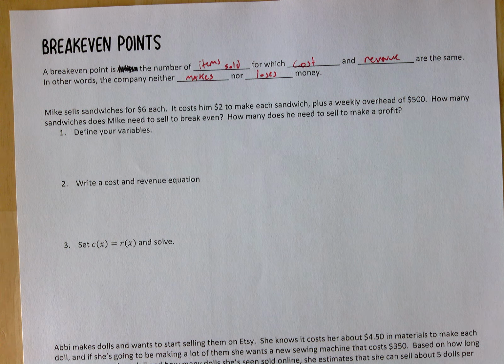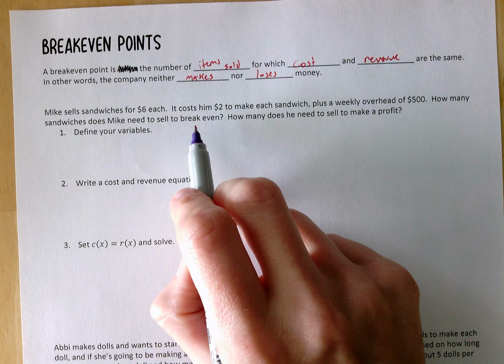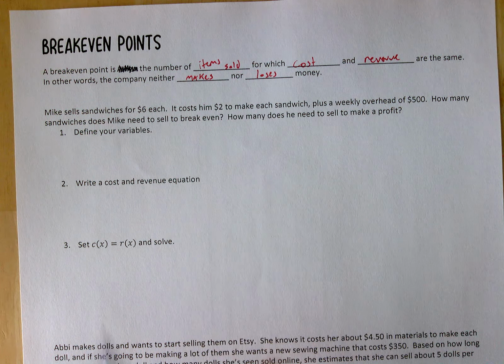So let's look at Mike's situation. Mike sells sandwiches for $6 a piece, and it costs him $2 to make a sandwich, plus he has a weekly overhead of $500. So our question is, how many sandwiches does he need to sell in order to break even? And how many does he need to sell in order to make a profit?